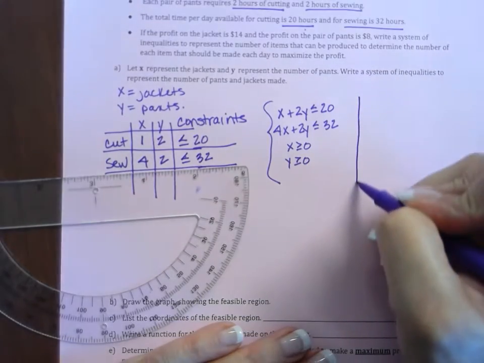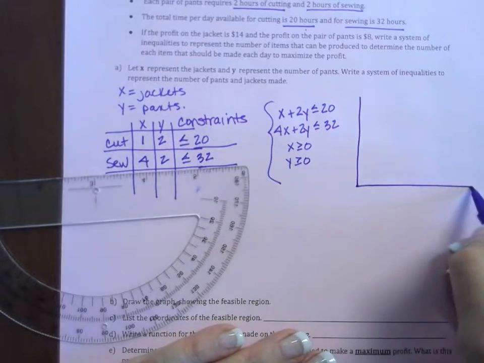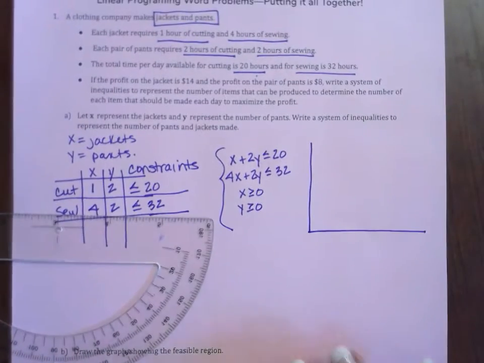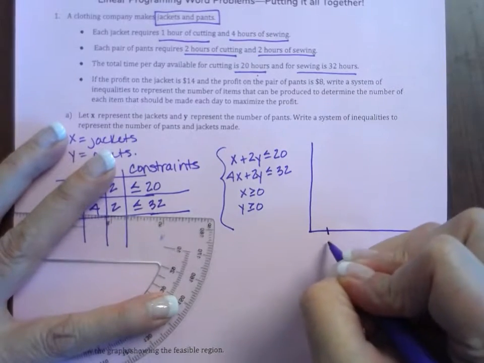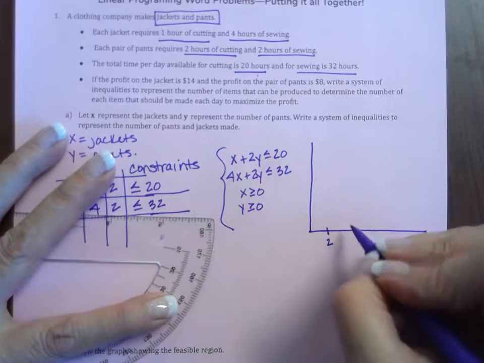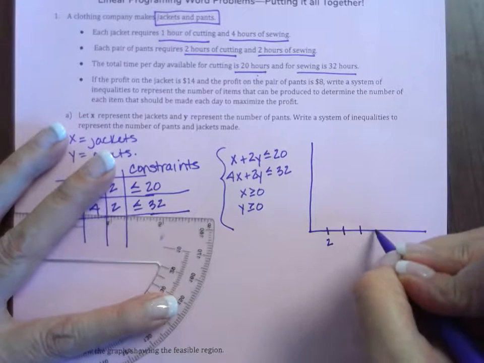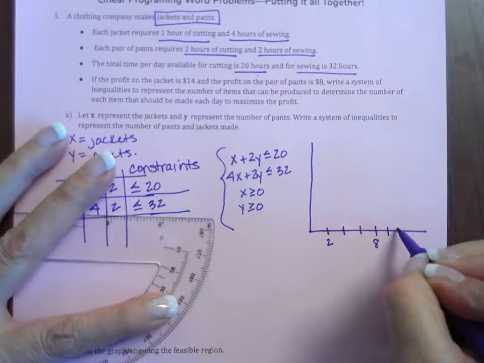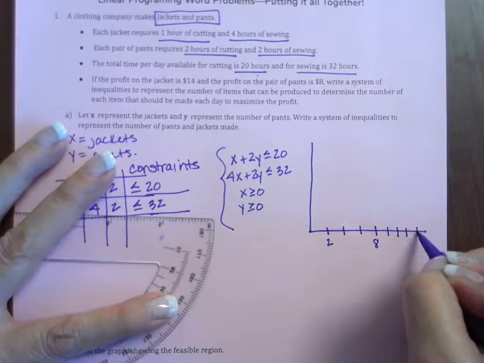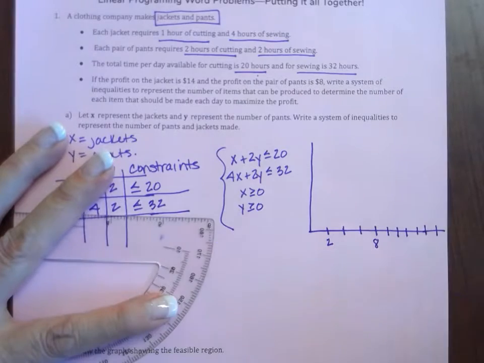All right, so I'm going to draw my first quadrant, and for some reason my graph didn't print, so we're going to wing it here. All right, so I'm going to do in twos. So I have 2, 4, 6, 8, 10, 12, 14, 16, 18, and 20.